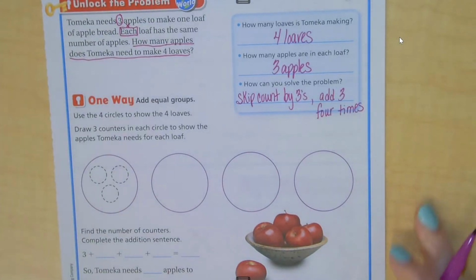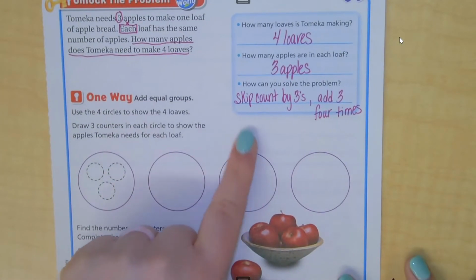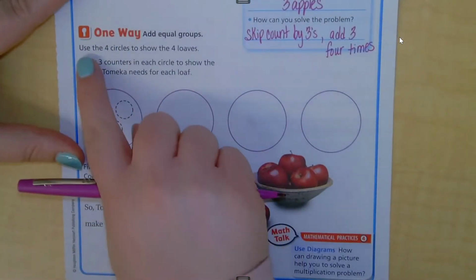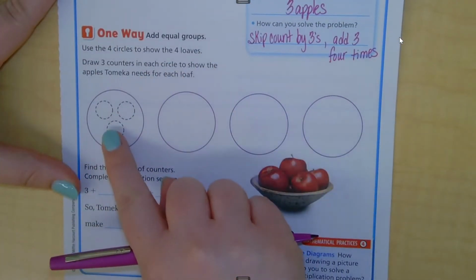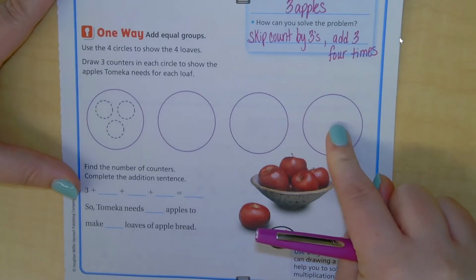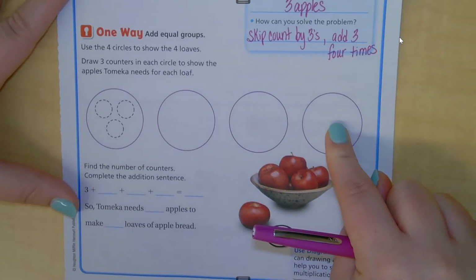All right, so the first way we're going to do it is we're going to skip count by 3s using equal groups. So here we go. It says use 4 circles to show the 4 loaves. So 1, 2, 3, 4. Each of these is a loaf of bread. Draw 3 counters in each circle to show the apples Tamika needs for each loaf.